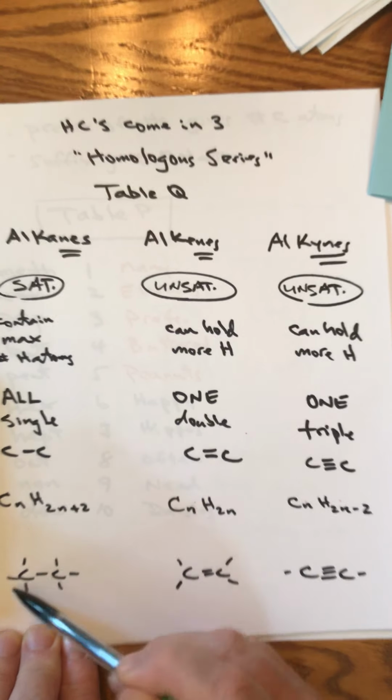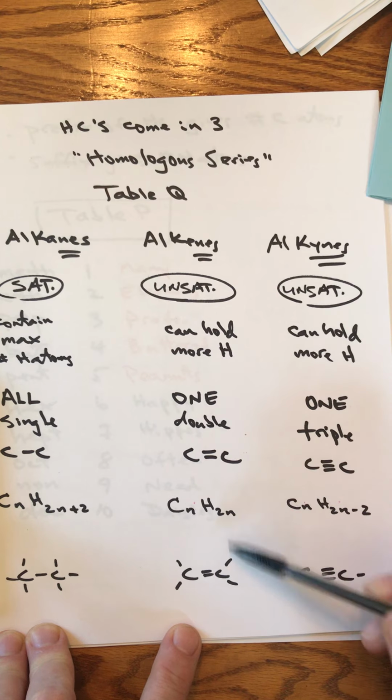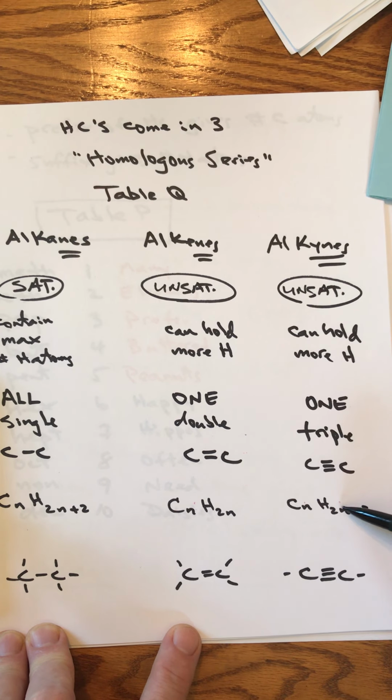It works. Twice as many, CnH2n: 1, 2, 3, 4. Yeah, it works. Twice as many minus 2, so 2 times 2 is 4, minus 2 is 2. Yeah, 2 hydrogens. Yes, that would work.